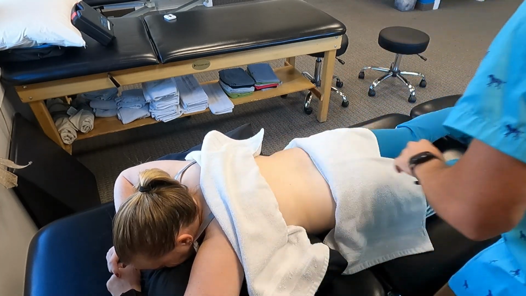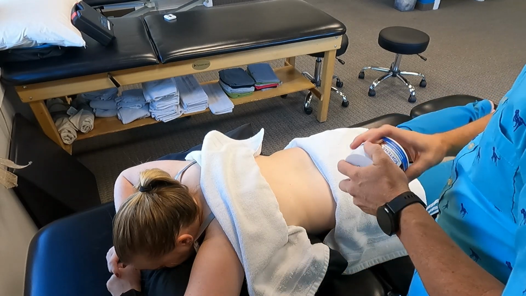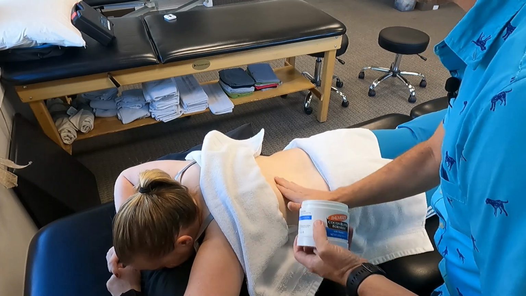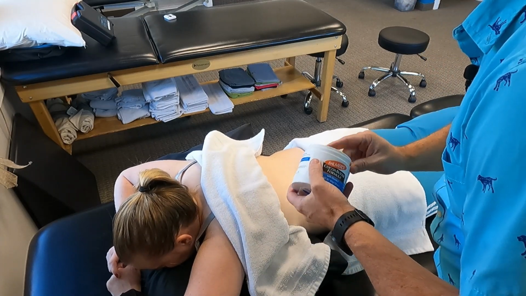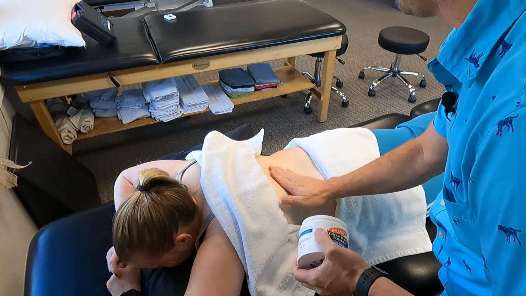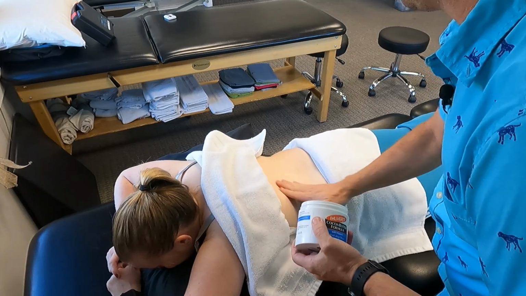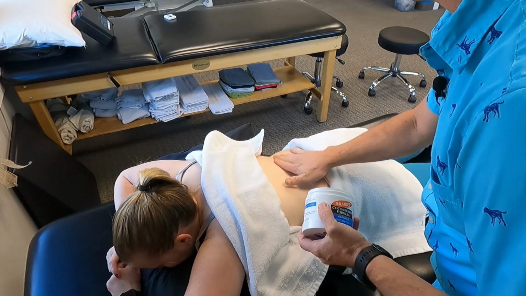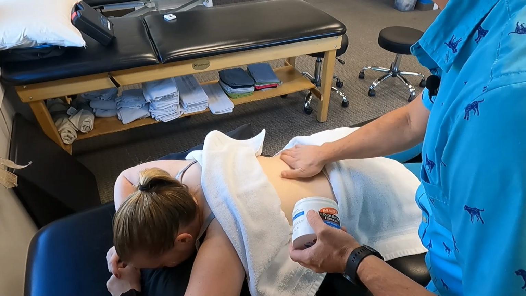So we're going to take some cocoa butter, put that on her skin. Those towels are to make sure we don't get cocoa butter on her clothes. She won't thank me for that. And I do work on both sides a little bit, so I'll put that on both sides.